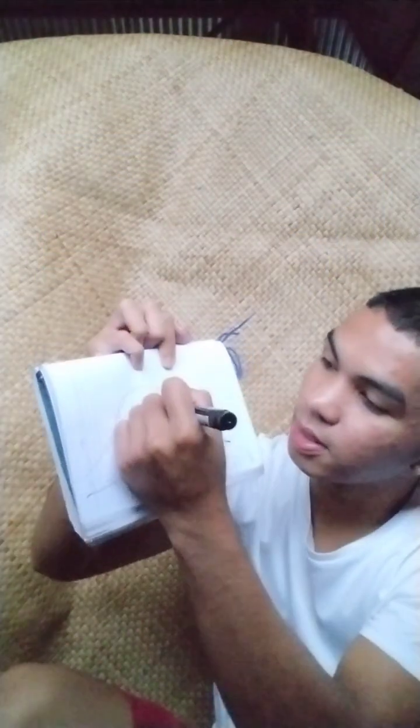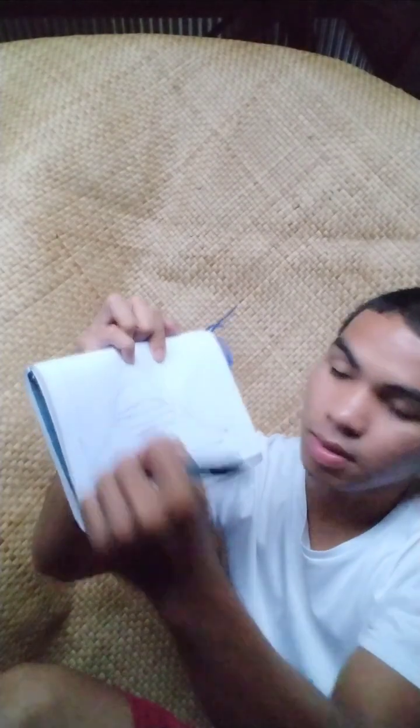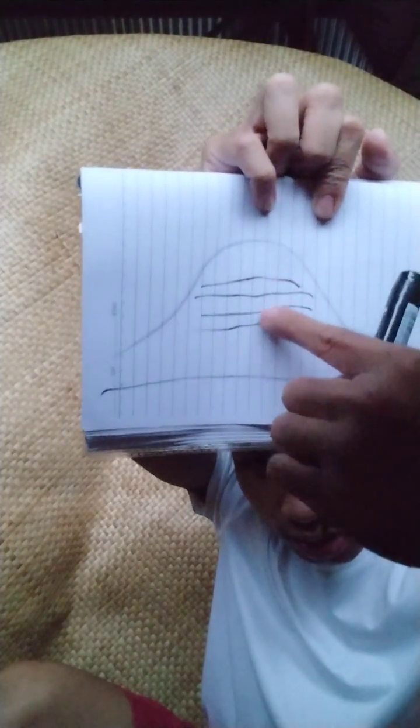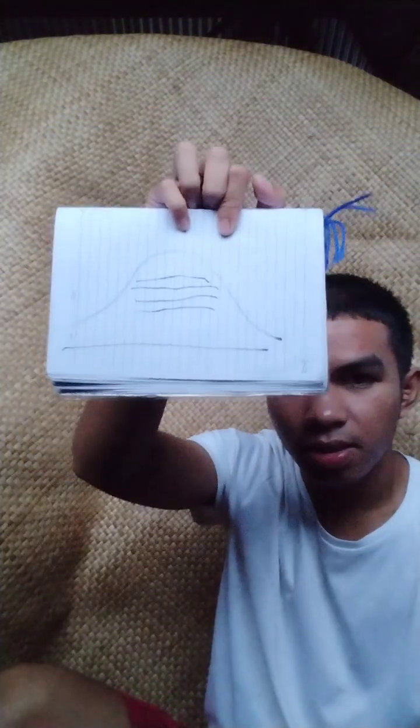They are also considered transitional patterns between a plain arc and a loop. Generally speaking, tented arches are formed with an upthrust formation. So the tented arch looks like this, just like this.